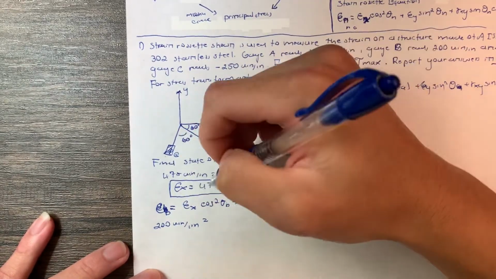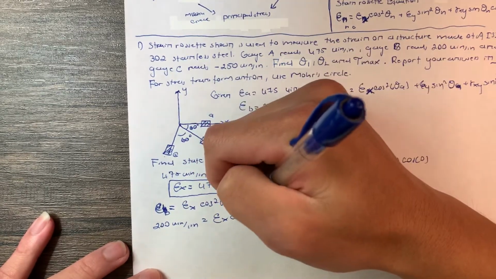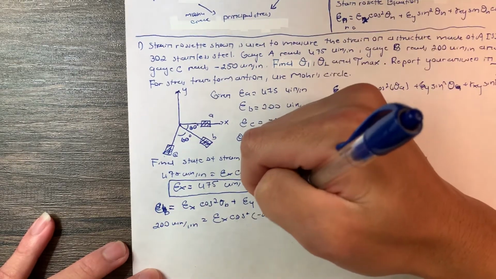We already found epsilon x, so I'm just going to write it like this, cosine squared, and the angle was said to be negative 60 degrees.